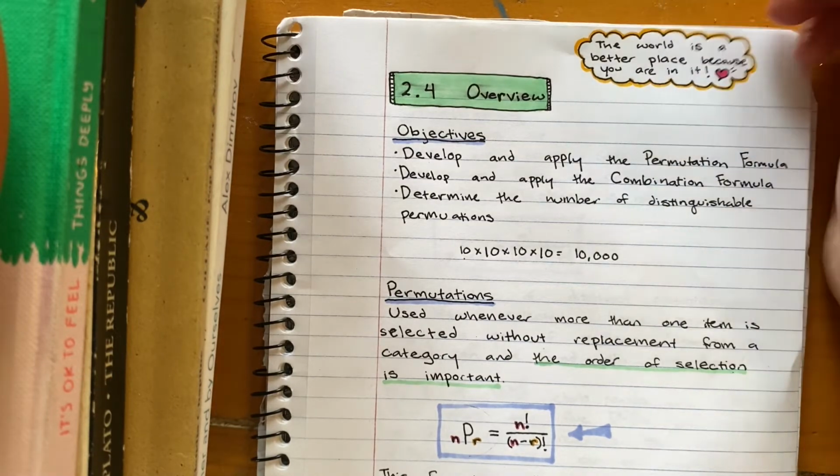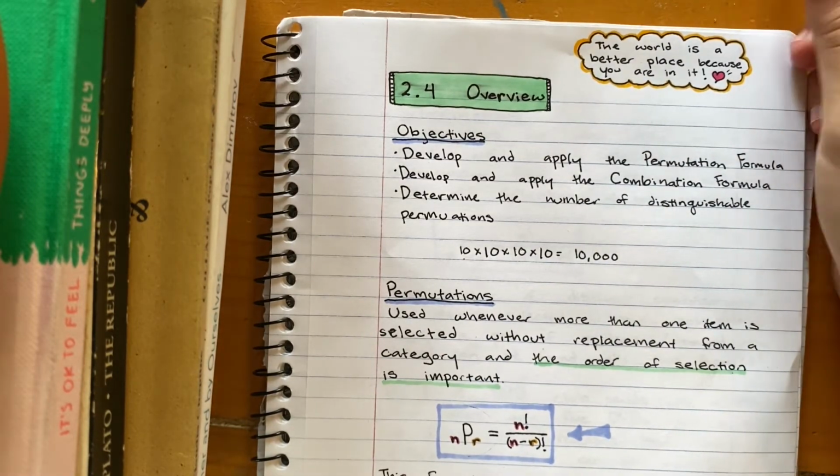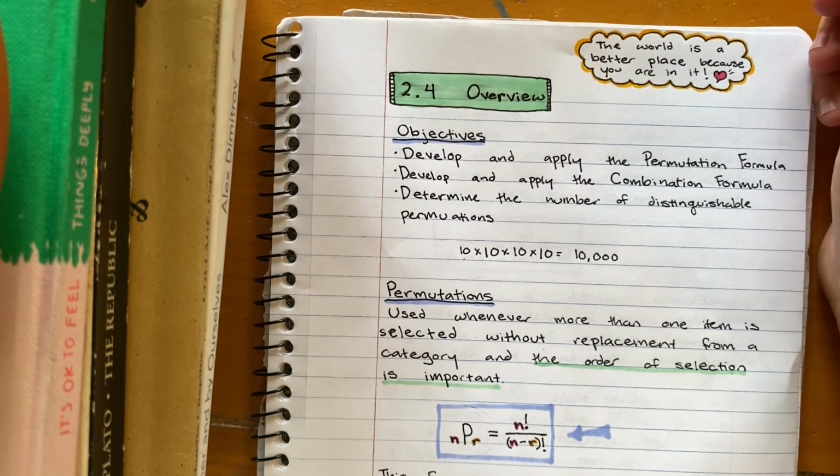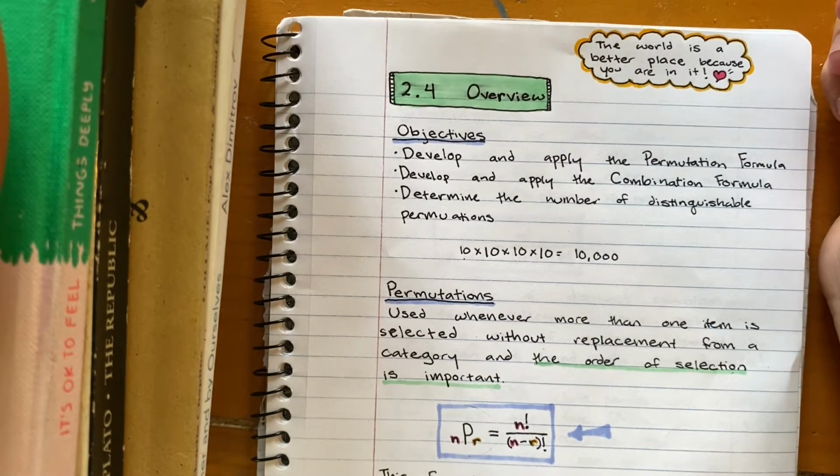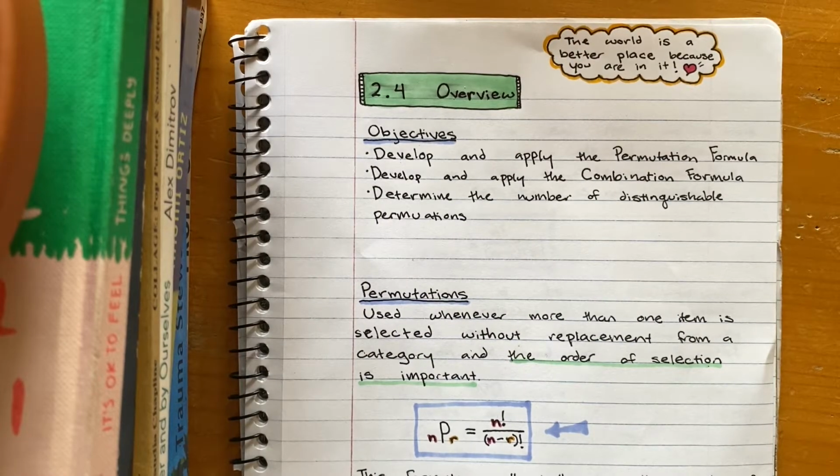So the objectives for this section are going to help us figure out different formulas that will help us essentially count the number of possibilities for different arrangements of outcomes. So our objectives for this video are to develop and apply the permutation formula, develop and apply the combination formula, and determine the number of distinguishable permutations.